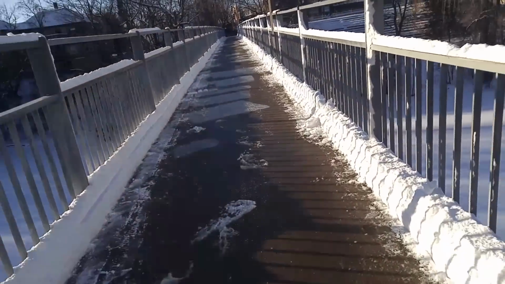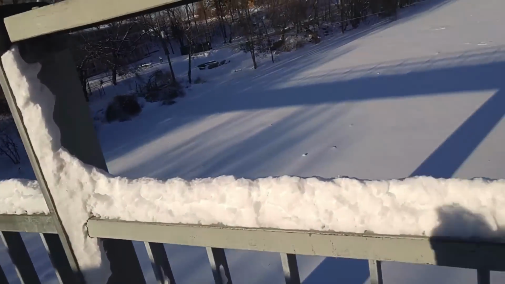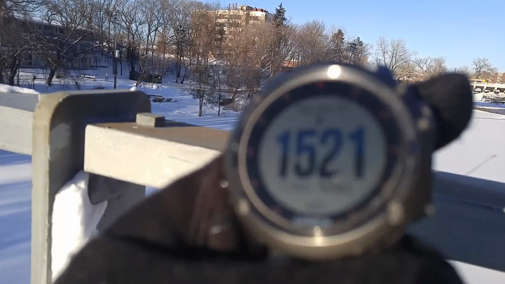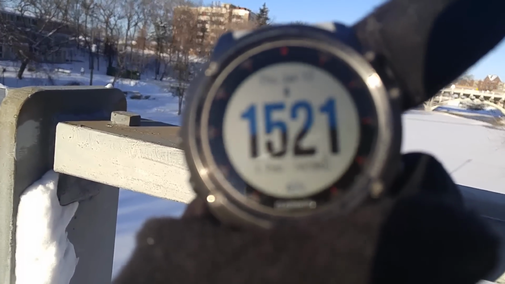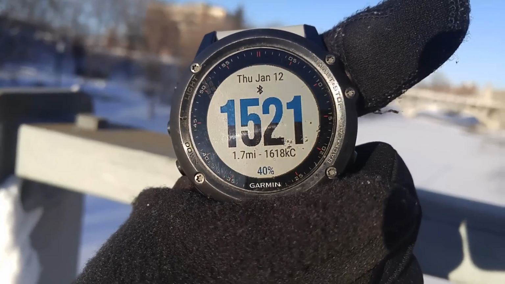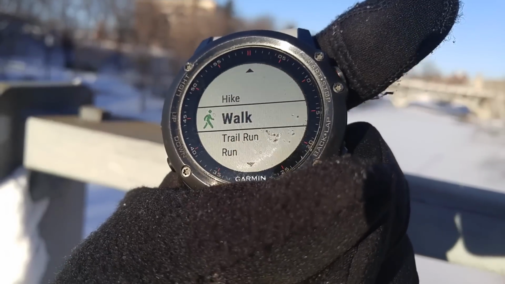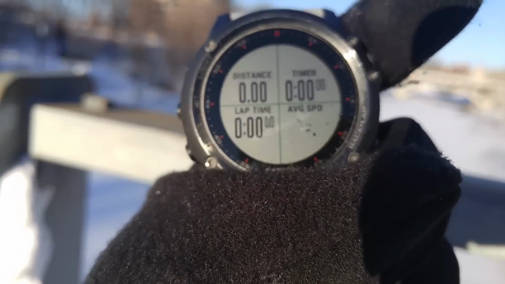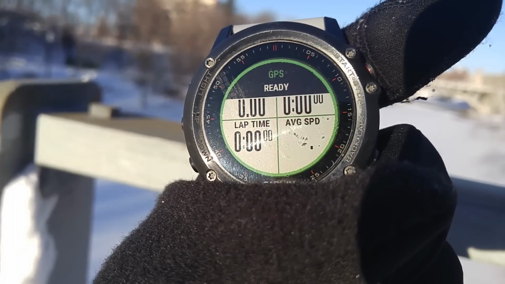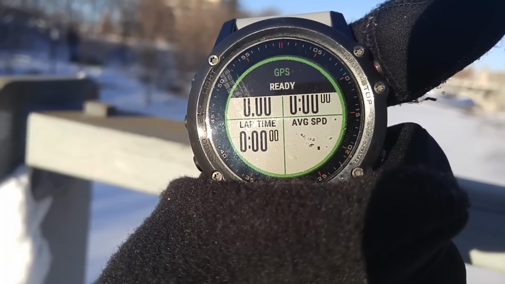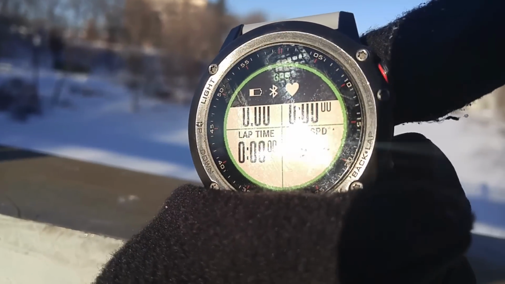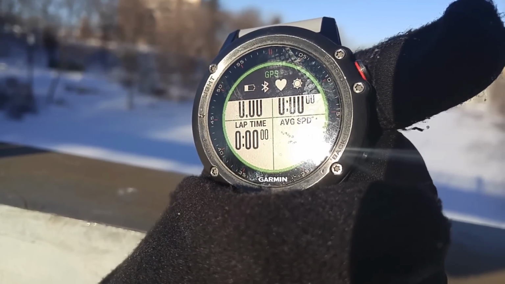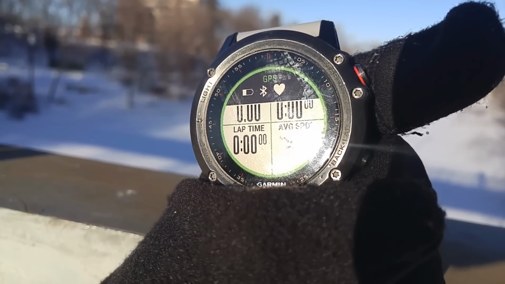So I'm going to stop here for a second and set this up. I want to go for a walk, let's say, or a hike or a run or what have you. I hit the start, walk, and take a second here. Now what shows is the very first one. I have GPS, I have my heart rate monitor on, and I have my Tempe thermometer attached to my shoe. It's going to take a while to connect, and I do want to wait for it to connect.